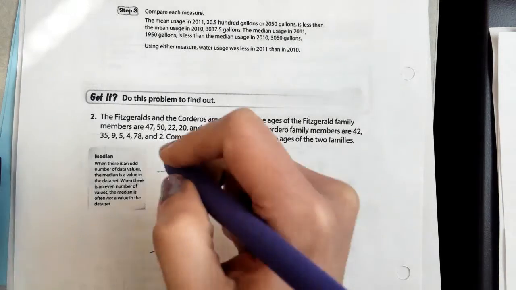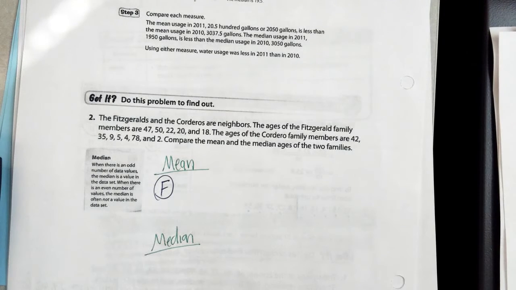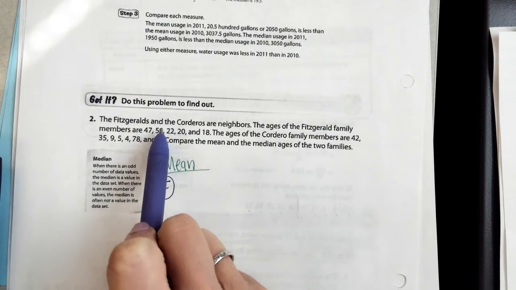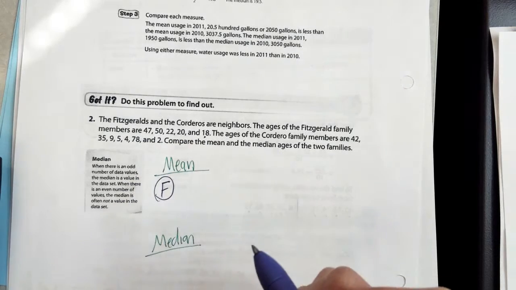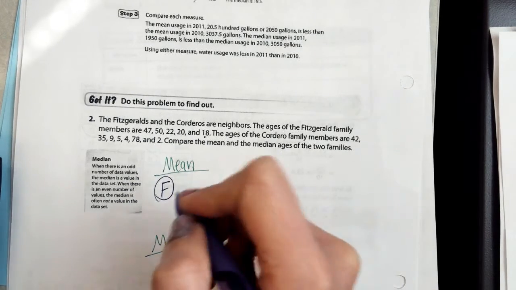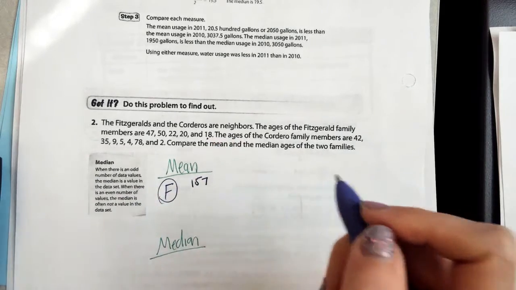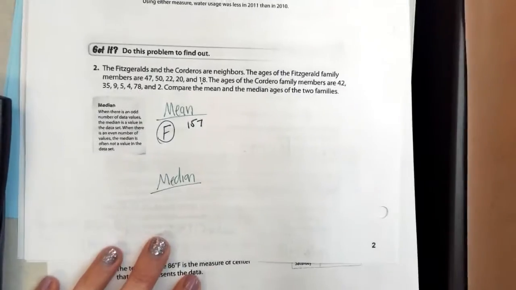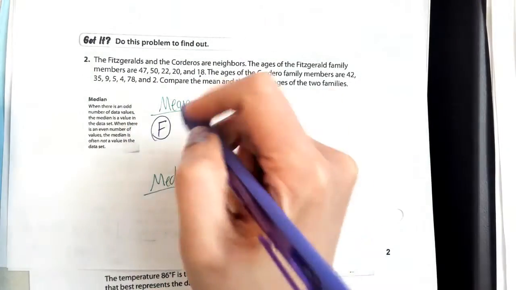And Fitzgerald family, when we do that, we add up 47 plus 50 plus 22 plus 20 plus 18. And when I did that, I ended up with 157. Now, since there were 1, 2, 3, 4, 5 numbers, we're going to divide by 5.